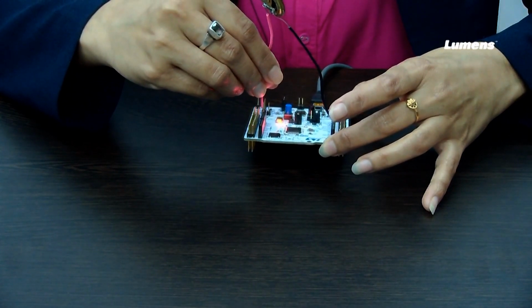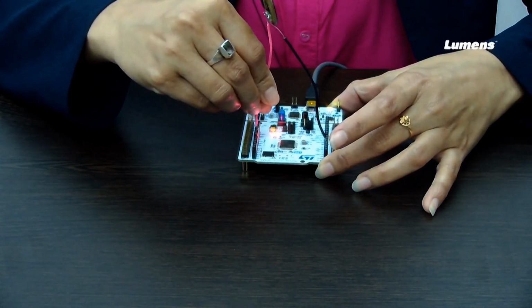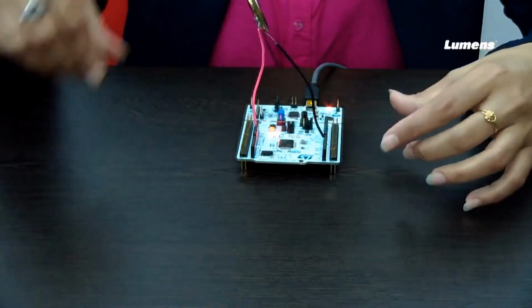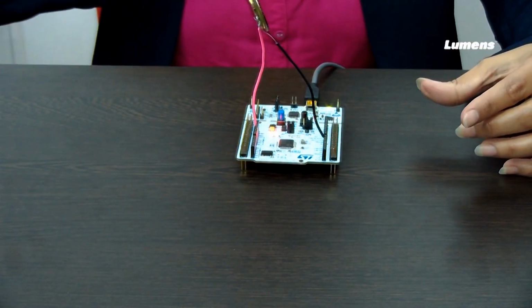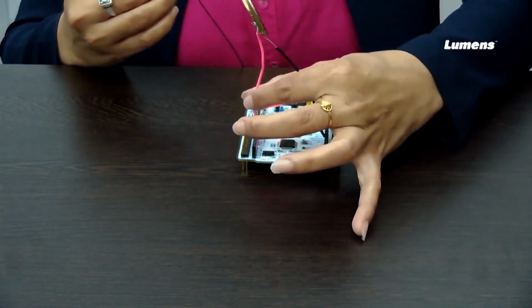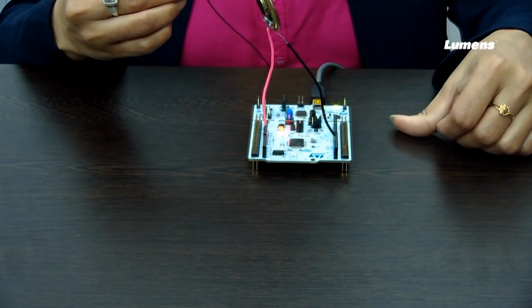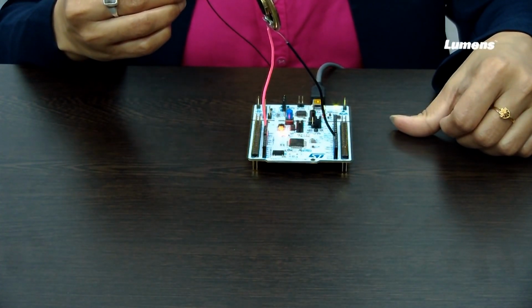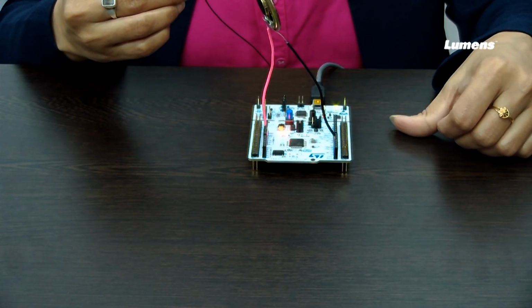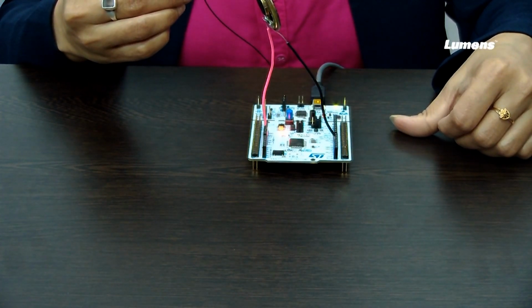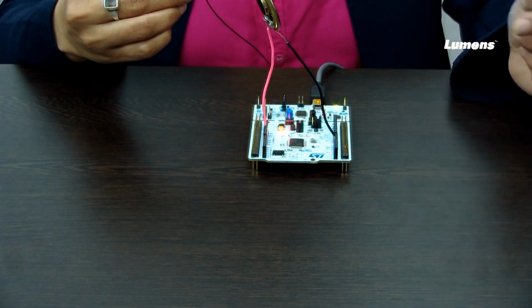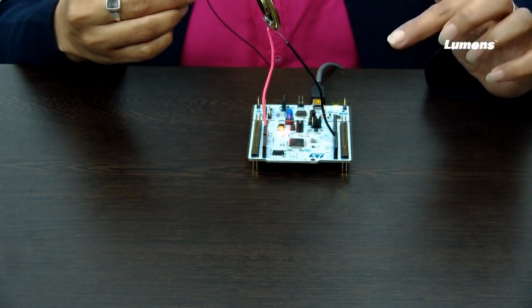Just a second, it is still playing the old sound. Yes, now it is playing the siren sound. This is a kind of sound using the code which I already discussed. It is playing.